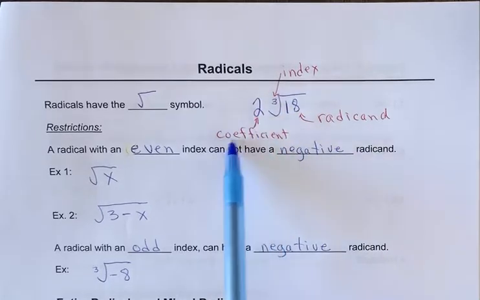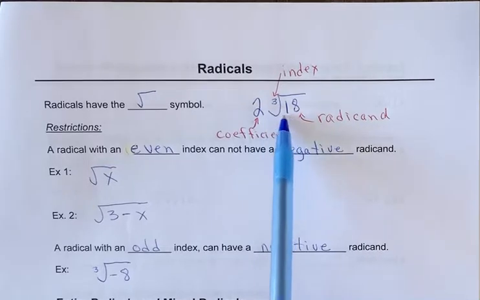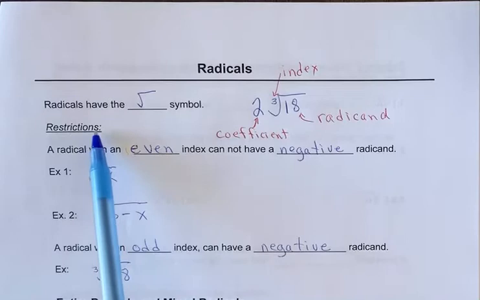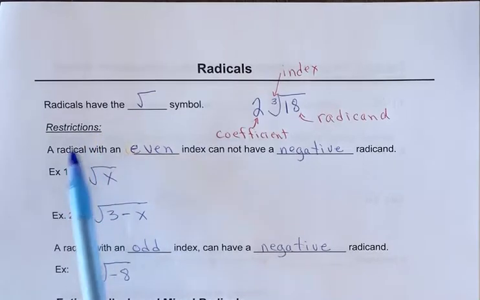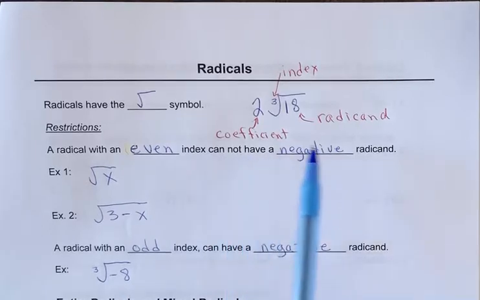The number out front is called the coefficient. The small little number here is called the index, and the number underneath the radical sign is called the radicand. There's restrictions when we look at certain radicals. If you have a radical with an even index, it cannot have a negative radicand.